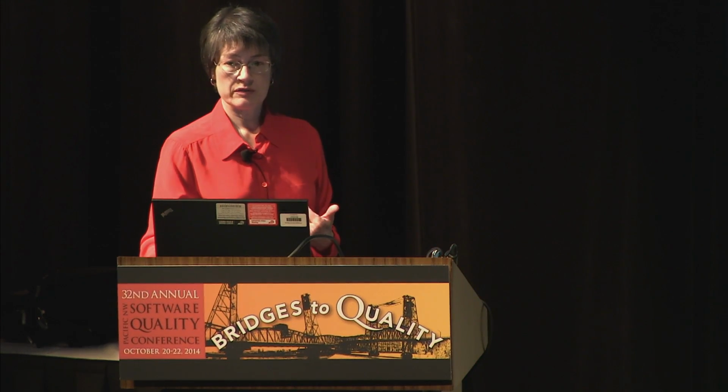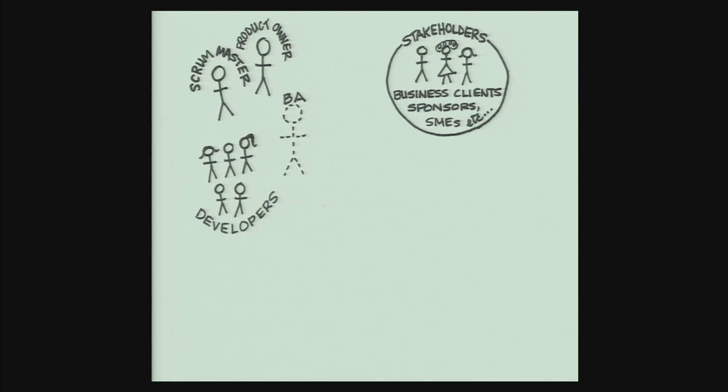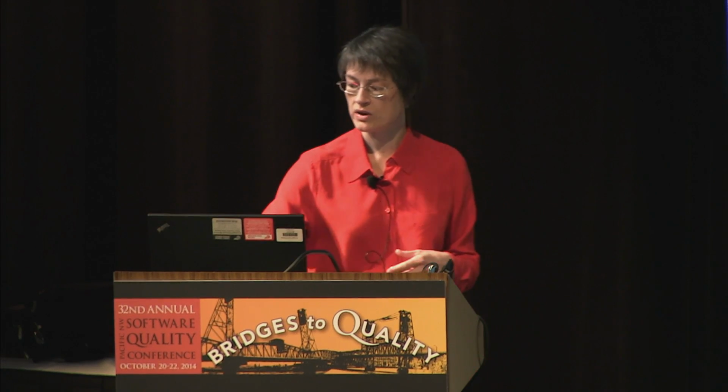So for those of you who aren't familiar with Scrum, the team is the Scrum Master, the product owner, some developers and some QA, and like I said, at PGE, an embedded BA. And then you have your stakeholders, business clients, business sponsors, subject matter experts. The product owner and the BA together, at PGE anyway, work with those stakeholders to drive out the business requirements, which are then turned into stories, which have acceptance criteria and tasks and so forth.